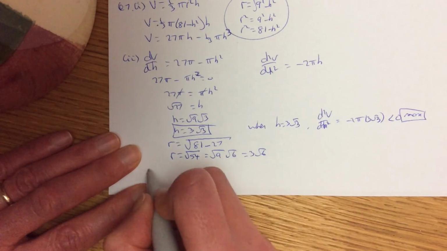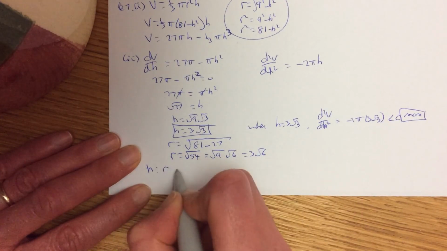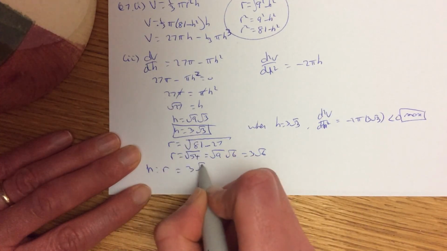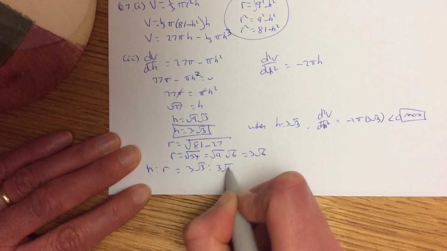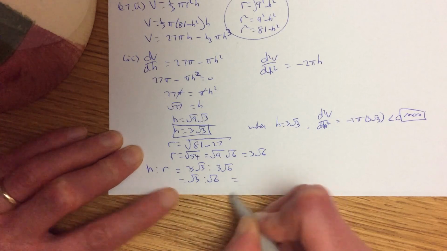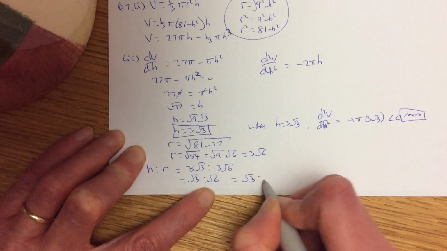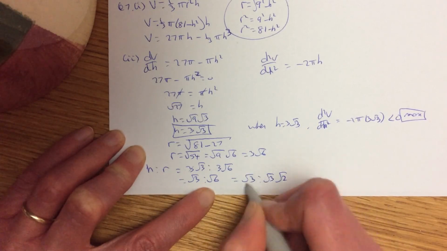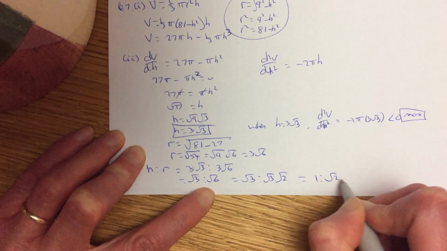So the ratio of h to R, there's h to R. Those 3's cancel off, so it's root 3 to root 6. Remember what root 6 is? It is root 3 root 2. So those cancel off, giving you 1 to root 2.